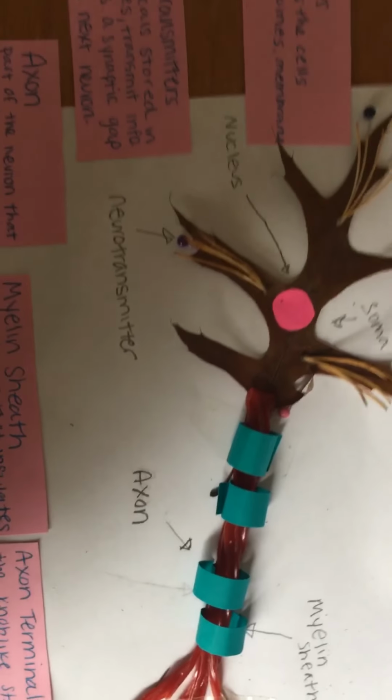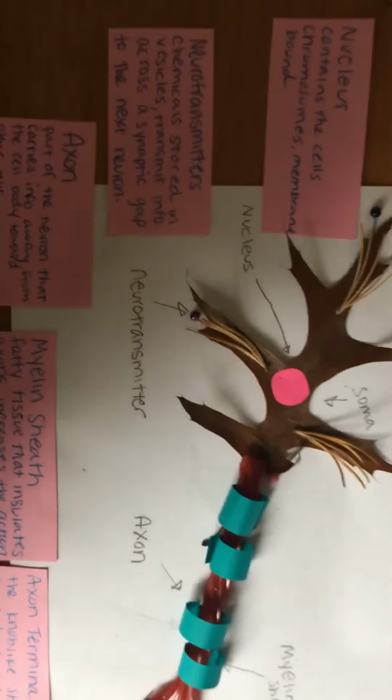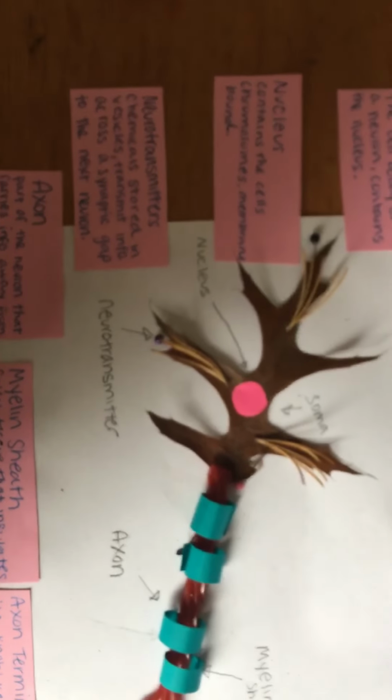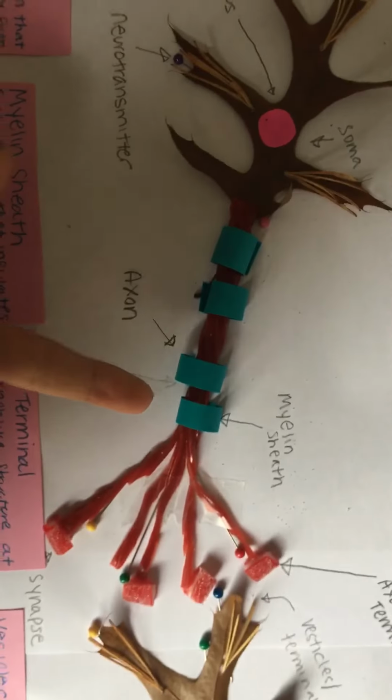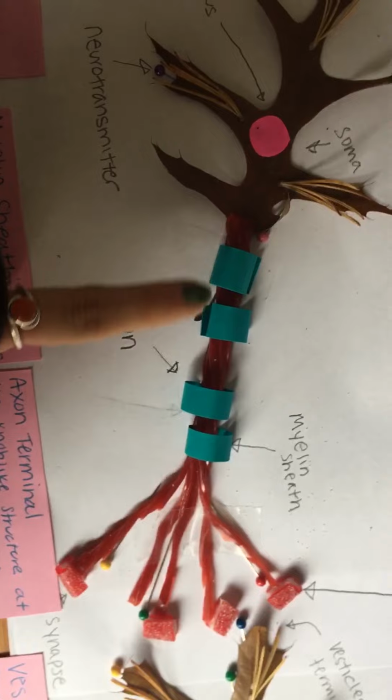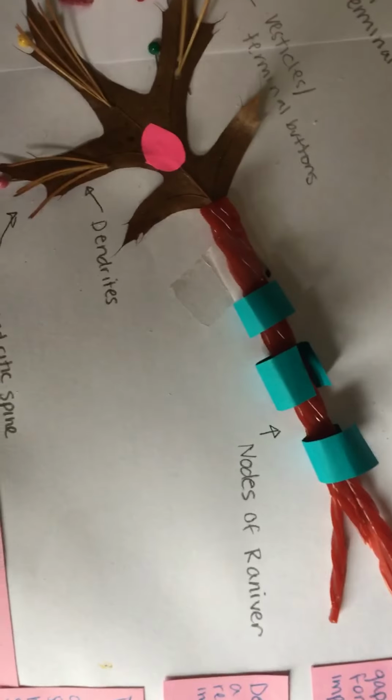When the negatively charged neuron becomes positive, it's called depolarization. This then triggers the action potential, which is a wave of positive charge that travels down the axon, which is shown here and here. Along the axon, we see the myelin sheath, which works in conjunction with the nodes of Ranvier. They both help to make the impulses travel faster down the axon.